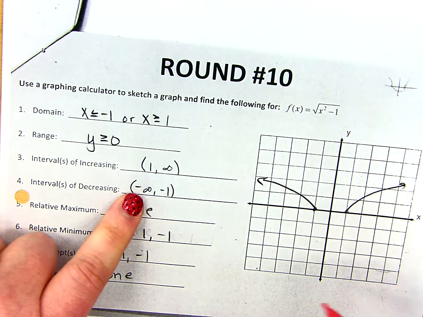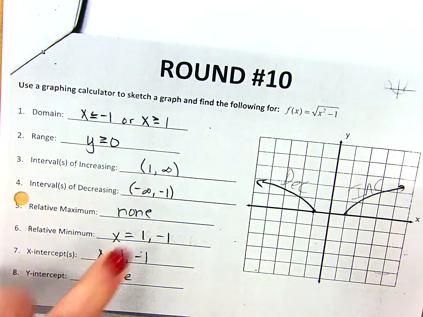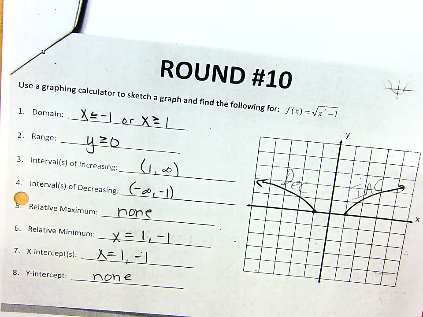Where am I increasing? This part is increasing, this part's decreasing. I know it doesn't ask you for a constant, but I don't have a constant here.